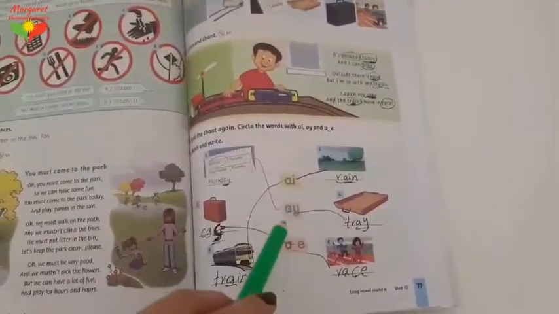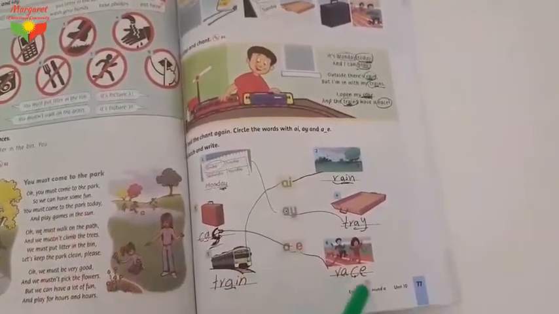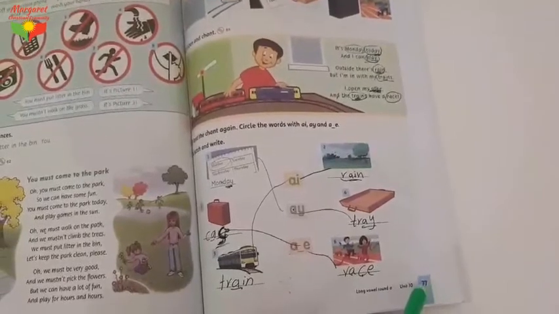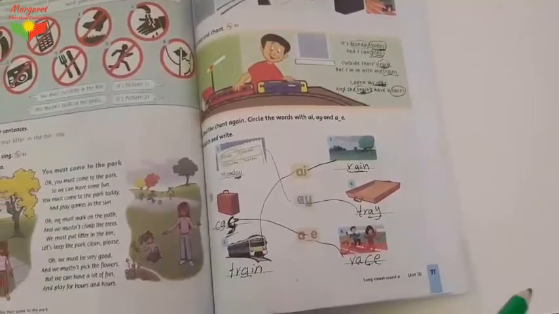And we learned about phonics and spelling, okay? Long vowel A, which is on page 77. If you look, you see? So the page number that I mentioned before, it's right, it's not wrong.